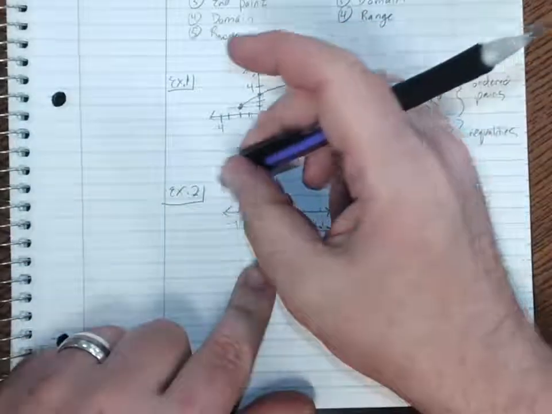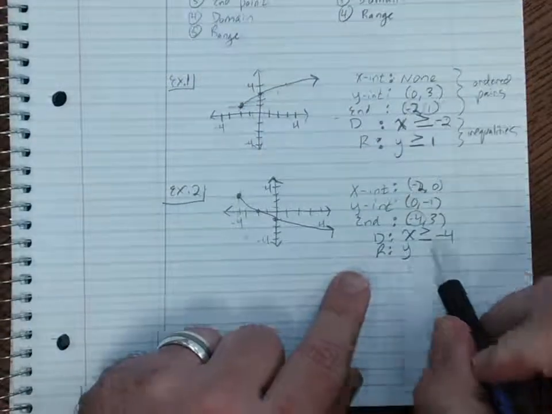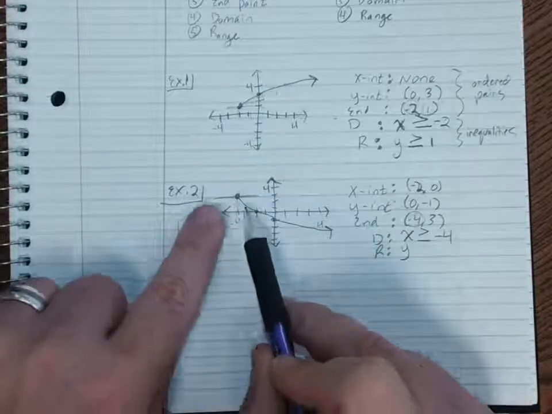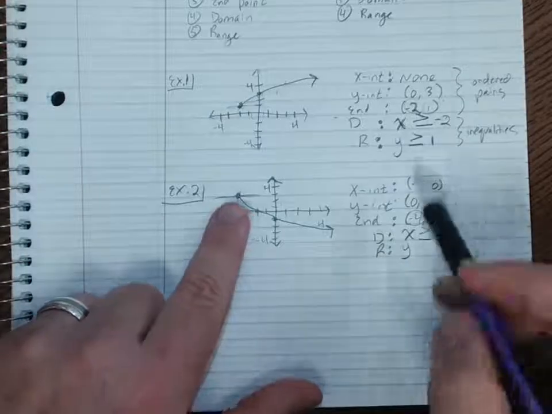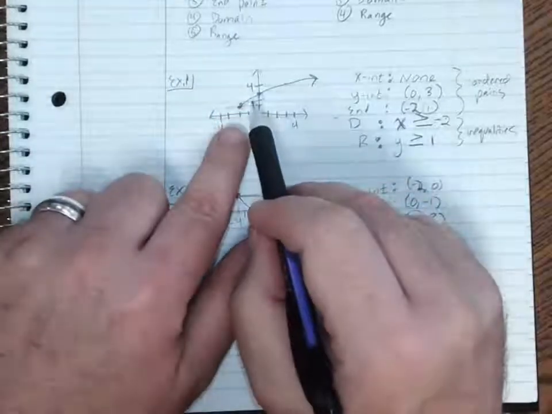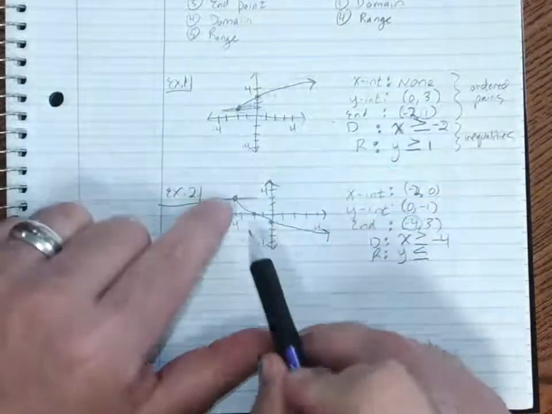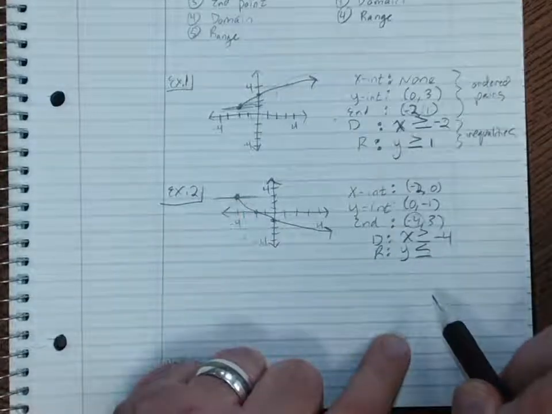Now let's deal with the range. Again, range deals with y, so I'm going to start with y. If I were to divide this into a top and a bottom, it looks like this is on the bottom. It's going down, it's going beneath. So I'm going to use less than or equal to. Remember up here, if I were to draw that line, this is going above the line, this is going below the line. So below the line, less than or equal to.